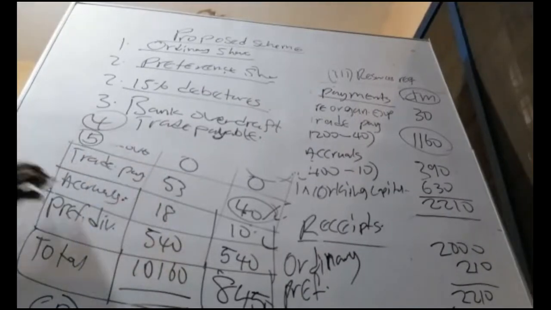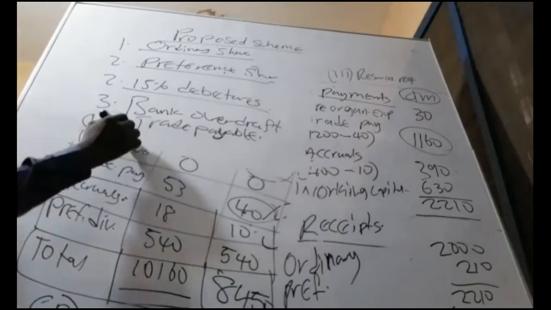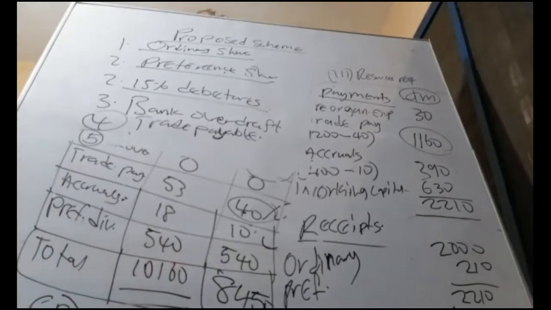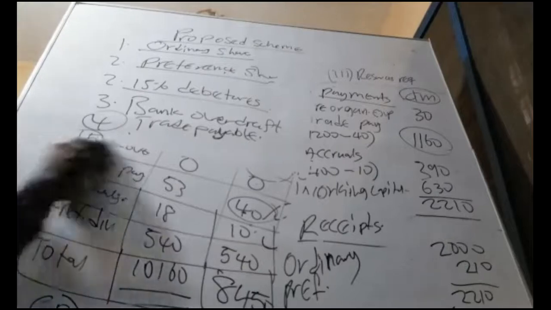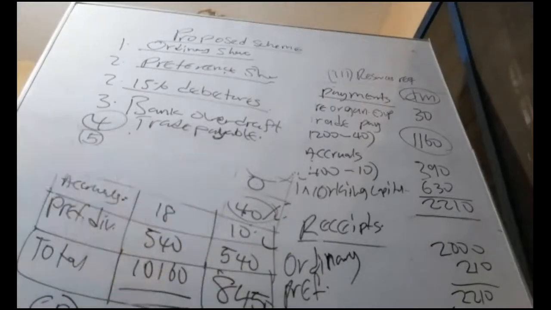Who's next? Accruals. The same thing. Accruals and trade payable are twins in this question. So 18 million of the accrued expenses must be cancelled, with the remaining balance being paid now.